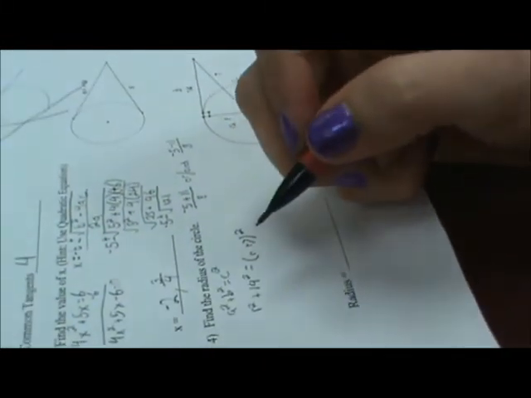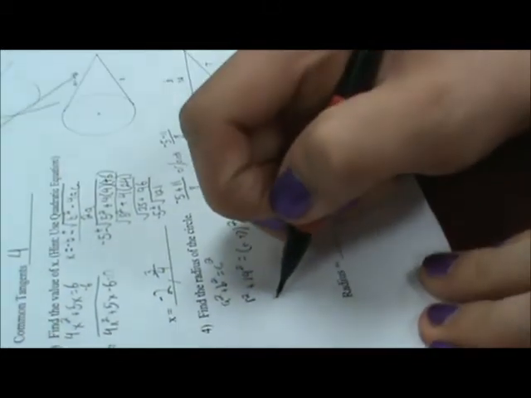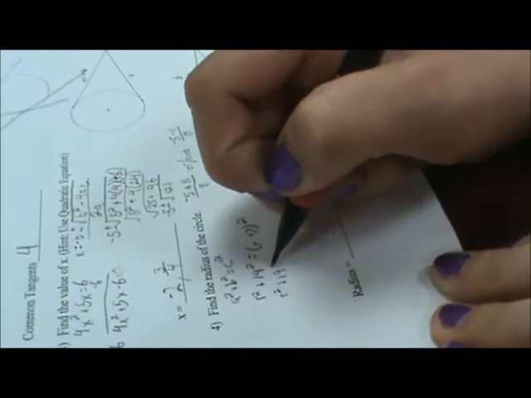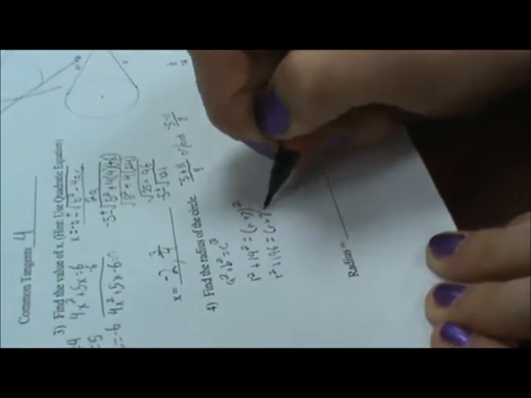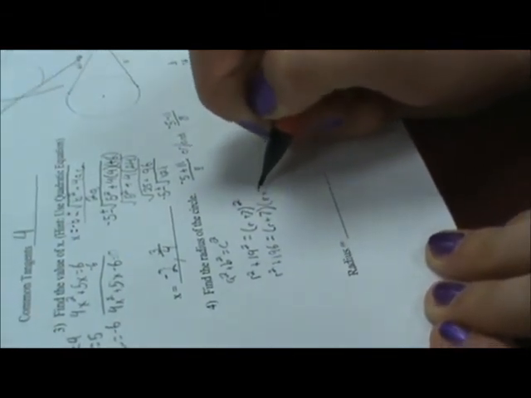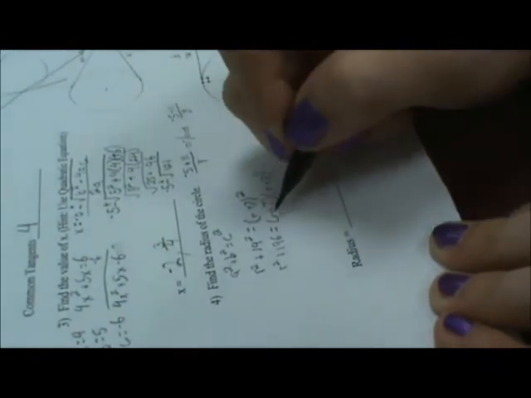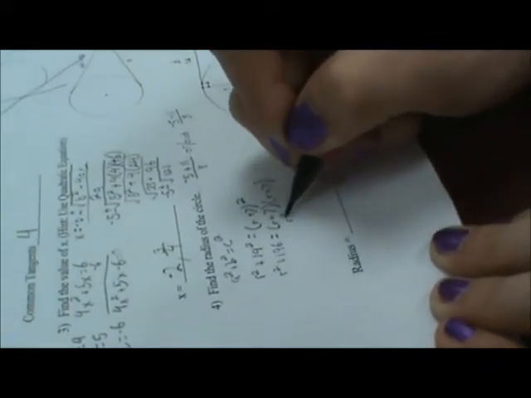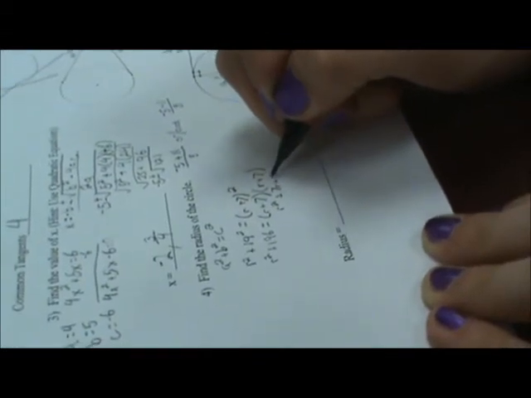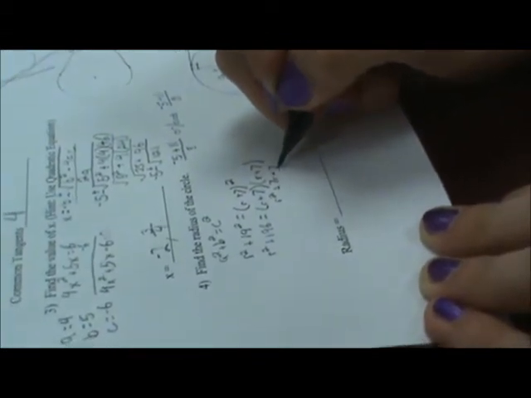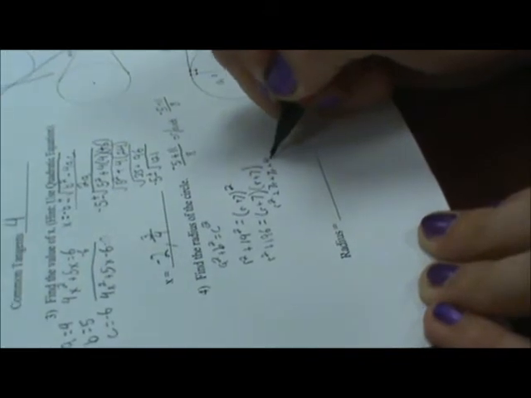So then 14 to the second would equal 196, and then since it's squared, you take r plus 7 times r plus 7. So then on that side of the equal sign, you'd have r squared plus 14r plus 49.